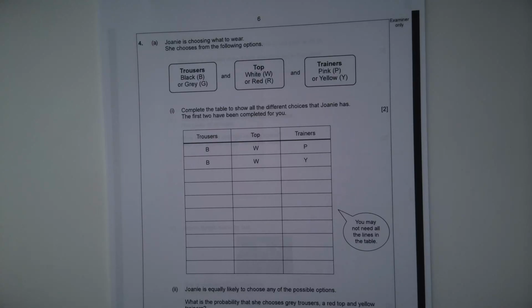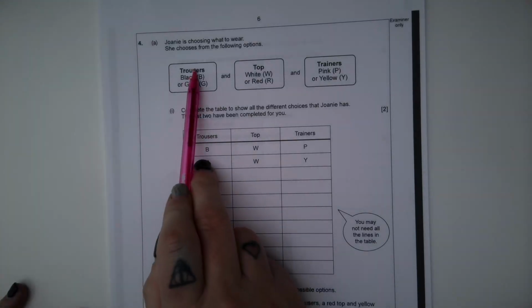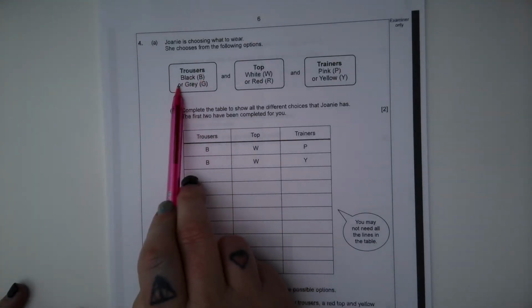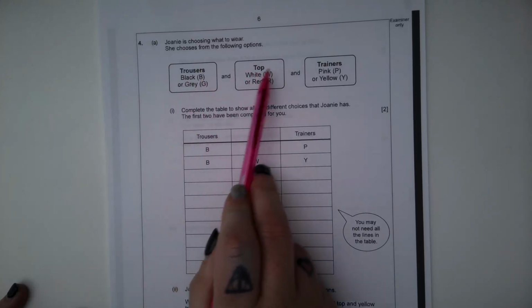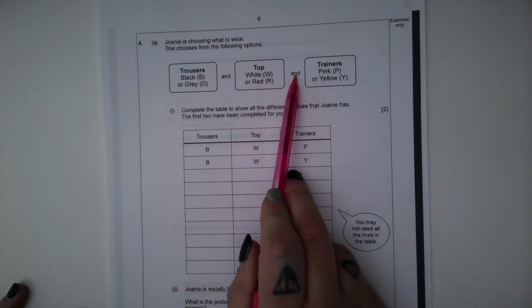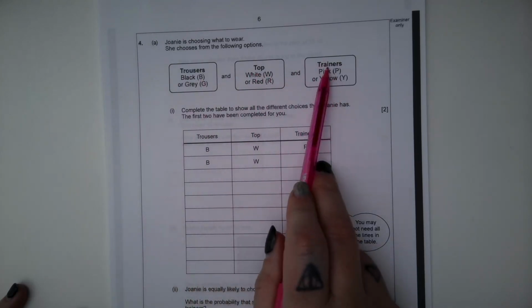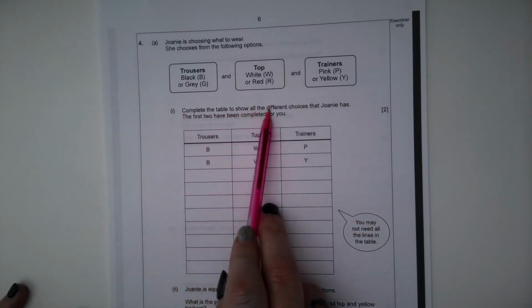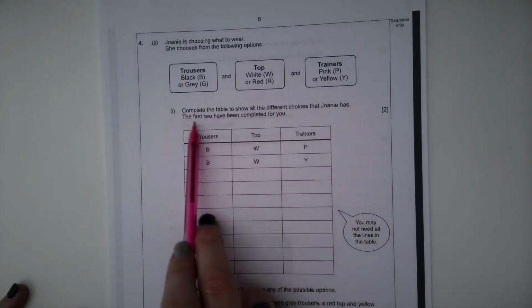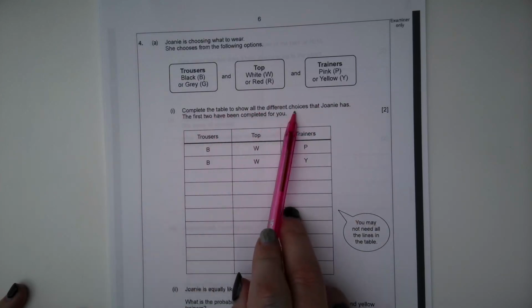Question 4a. Joni is choosing what to wear. She chooses from the following options. So there's 2 pairs of trousers, a black pair and a grey pair. And then there's 2 tops to choose from, white and red. And then there's 2 pairs of trainers to choose from, pink and yellow. Part 1 asks us to complete the table to show all the different choices that Joni has. The first 2 will be completed for you.